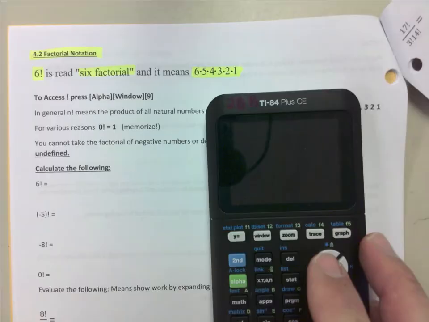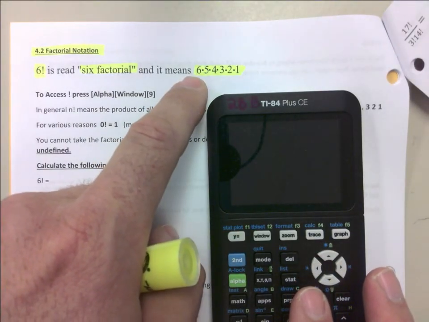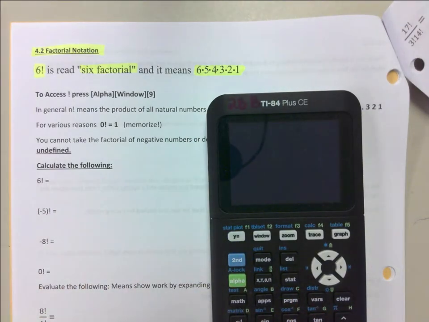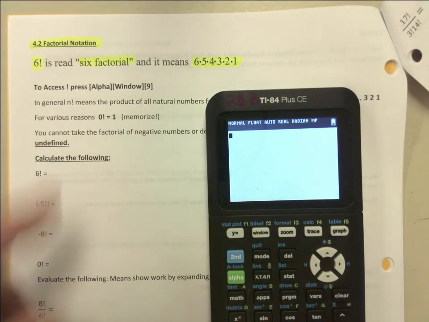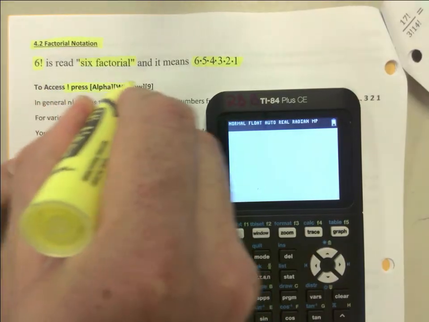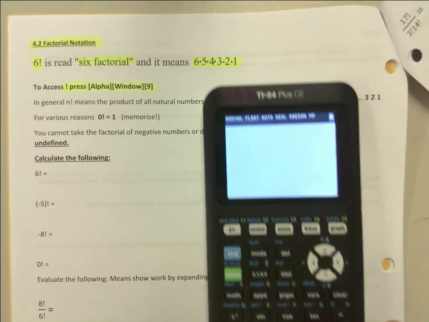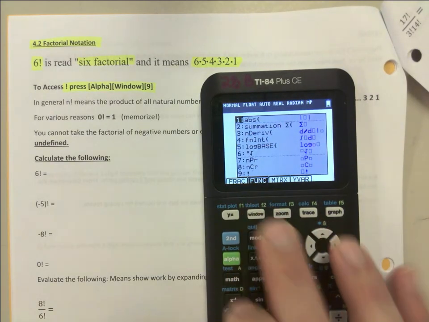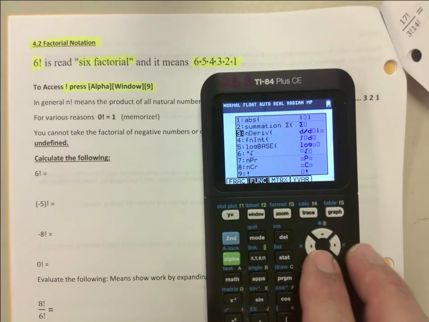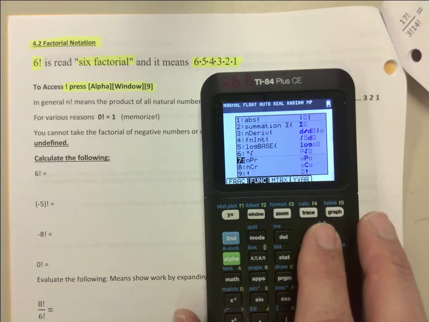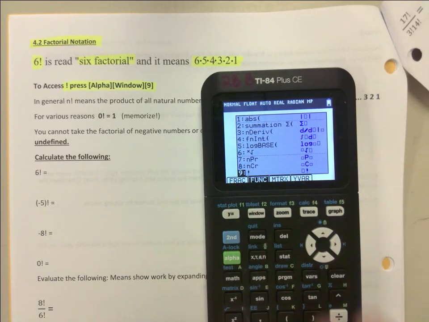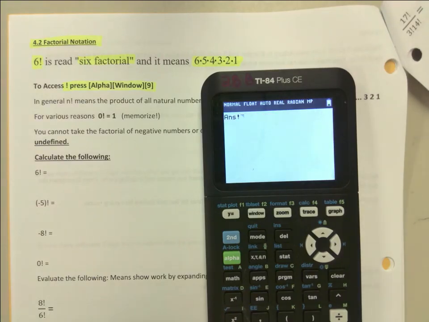So we're going to do something that makes it a lot faster, especially when you need to go from the number all the way to 1. Grab your calculators. To access the exclamation mark, maybe you need to have this on your study sheet, we just press alpha window. Then it's option number 9 right here. By the way, 7, 8, and 9, you're going to need to use those a lot in this unit and in probability as well. But right now we're just going to access that factorial.